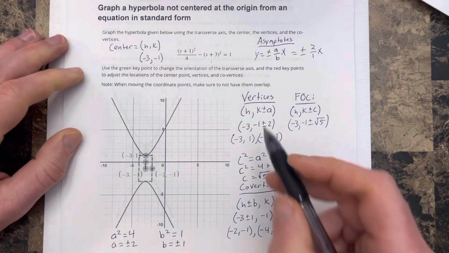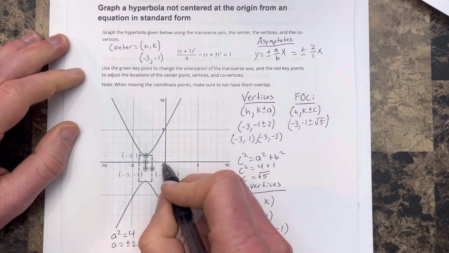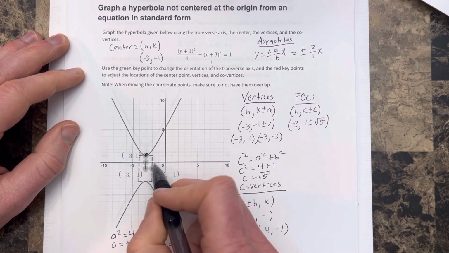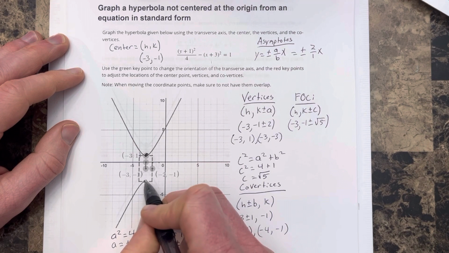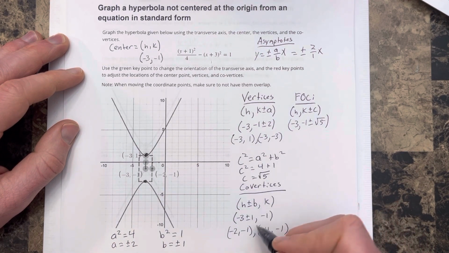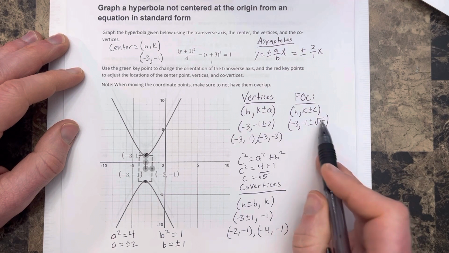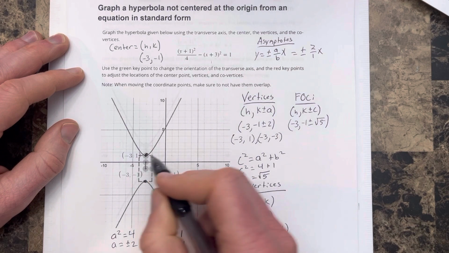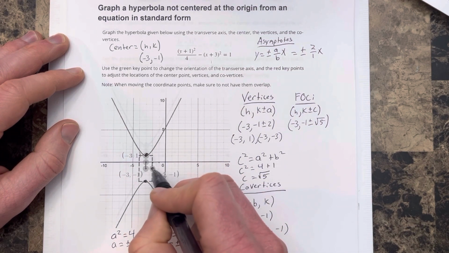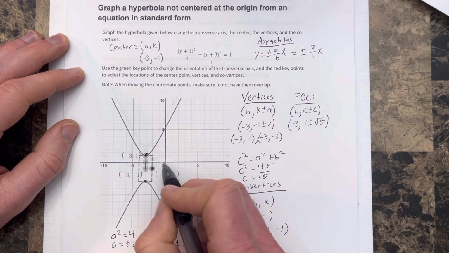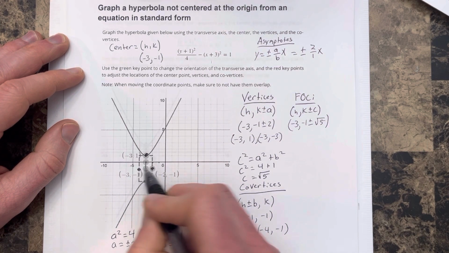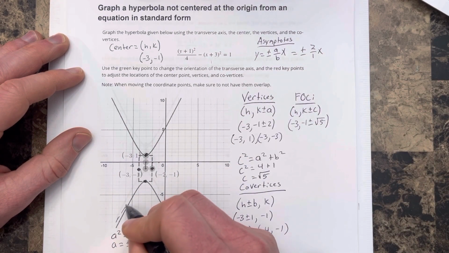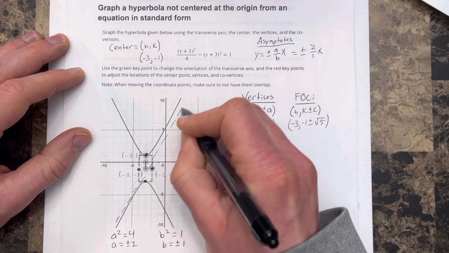Now we can plot some of this stuff. So negative 3, 1 would be 1, 2, 3. Negative 3, 1 is right here. Negative 3, negative 3 would be right here for the vertices. I'm not going to plot the foci, but we know the coordinates to get them. We have co-vertices, which is negative 2, negative 1. So negative 2, negative 1 is right there. Negative 4, negative 1 would be right here. And then if I plot this plus and minus 2x, I'd get asymptotes that run like this.